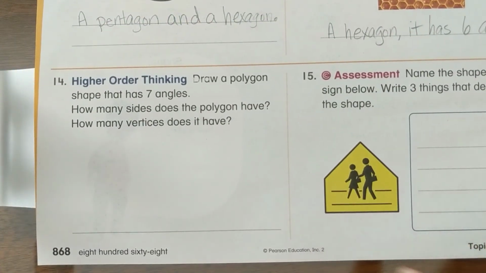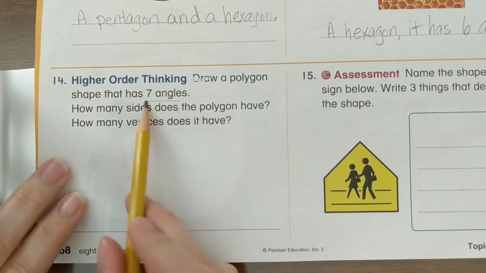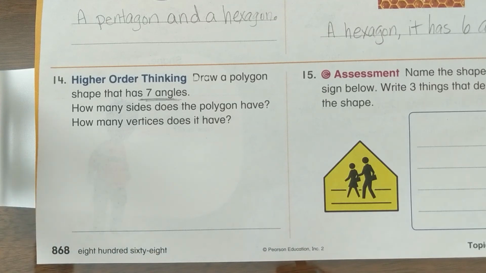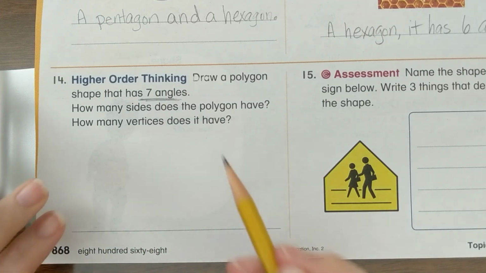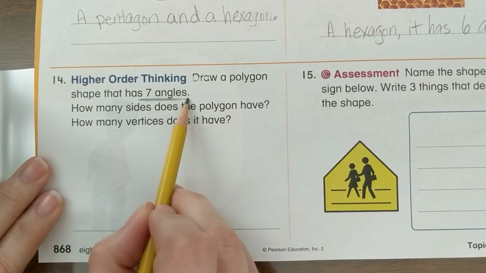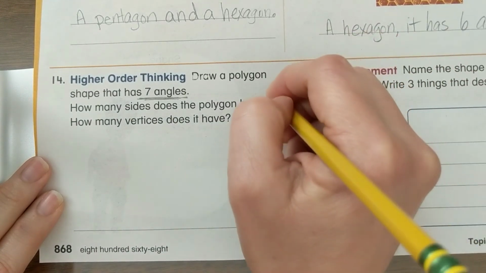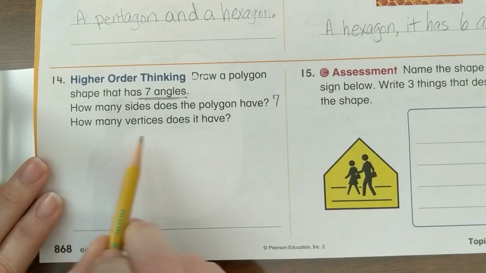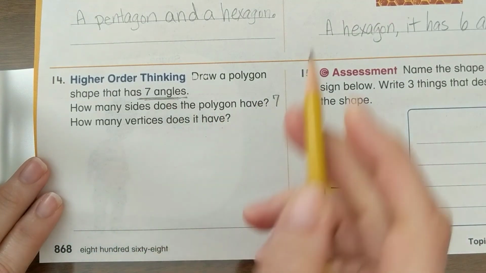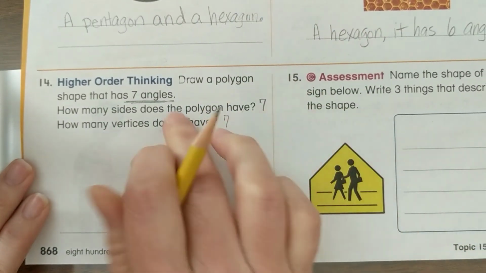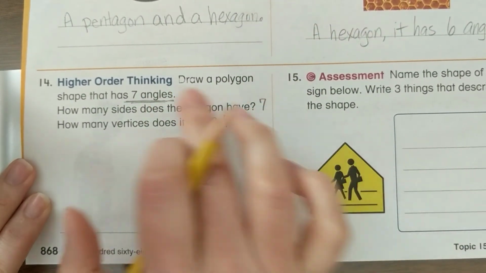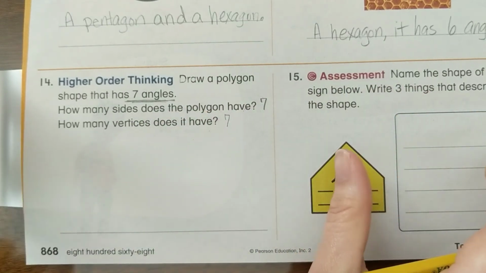Okay, number 14. Draw a polygon shape that has 7 angles. How many sides does the polygon have? How many vertices does it have? Okay, 7 angles. Oh goodness. Okay, here we go. I already know if it has 7 angles, how many sides does it have to have? It's going to have to match. It's going to have 7 sides. How many vertices will it have? It is going to match and also have 7 vertices. It always matches. The sides, angles, and vertices will always match on those flat shapes.